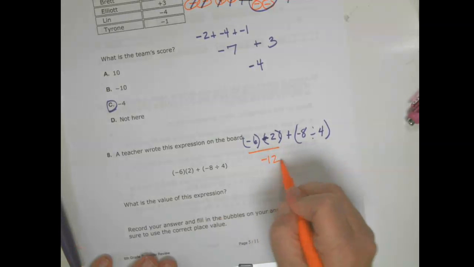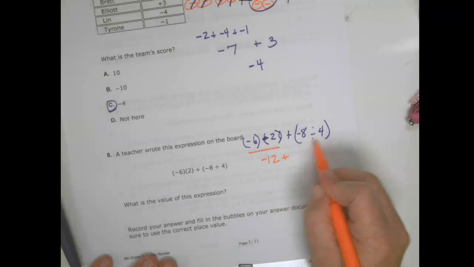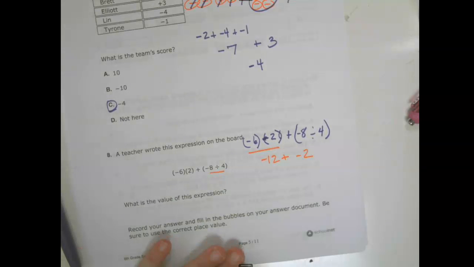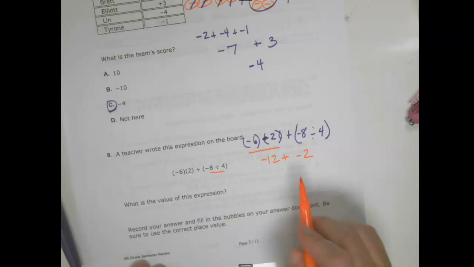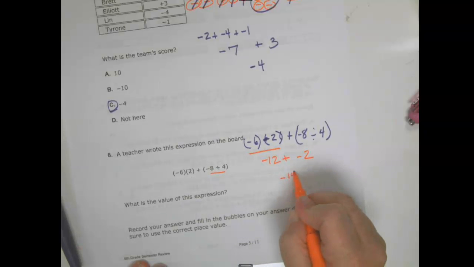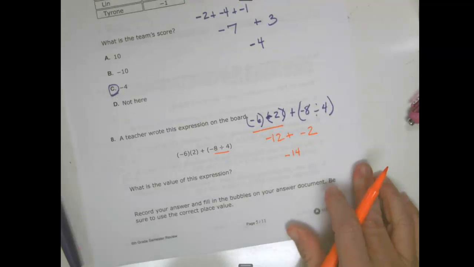So I'm going to get -12 plus, then I do this because it's in parentheses. What's -8 divided by -2? -12 plus -2 is -14.